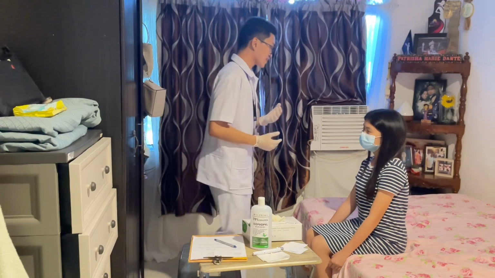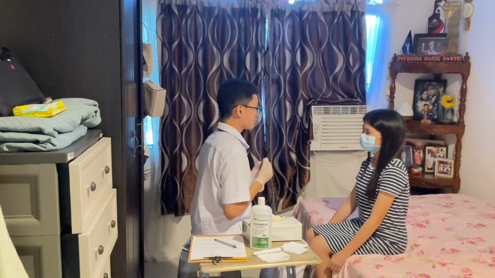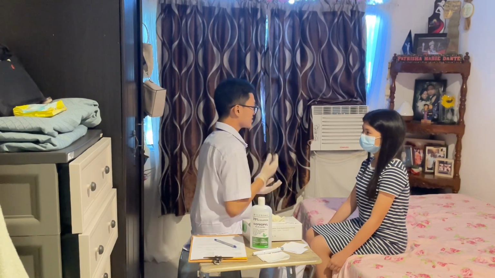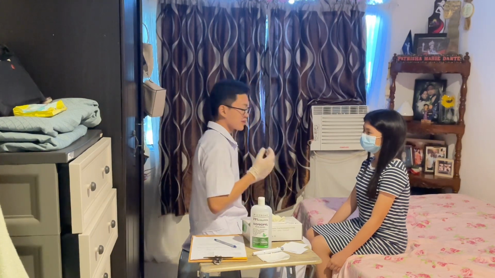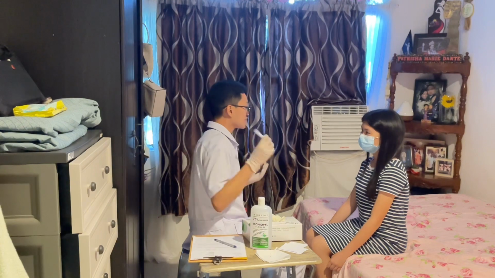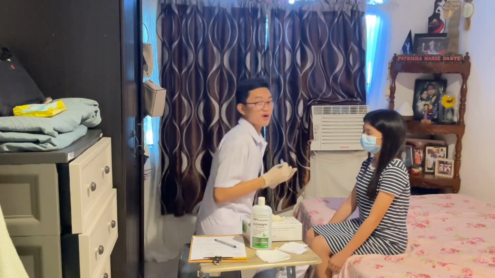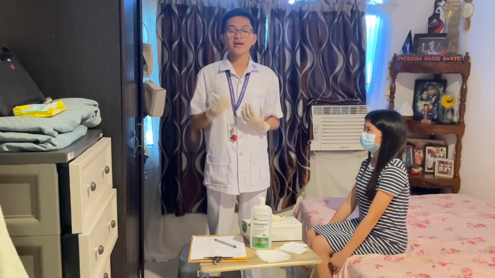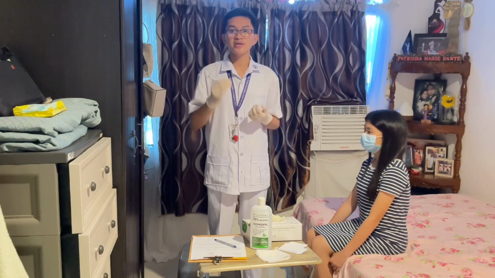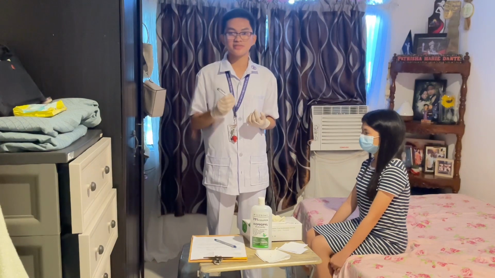So ma'am, for the next assessment, I'll be inspecting for direct response, which is the ability of your pupil to change in size, and consensual pupillary reaction, or the constriction of your eyes, by still using my pen light, ma'am. So this test will help us to determine the function of the third or oculomotor and fourth trochlear cranial nerve. So from about 2 feet directly in front of the patient, shine a light into the patient's eyes and ask the patient to look at it, and shine a light obliquely into each pupil in turn, using a pen light approaching from the side. Look for direct and consensual reactions.